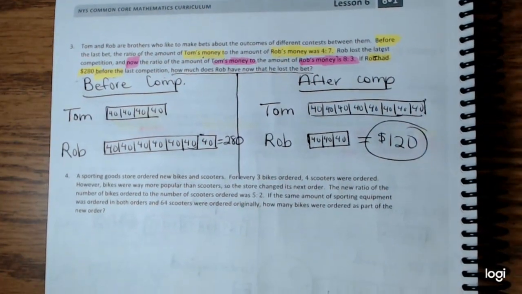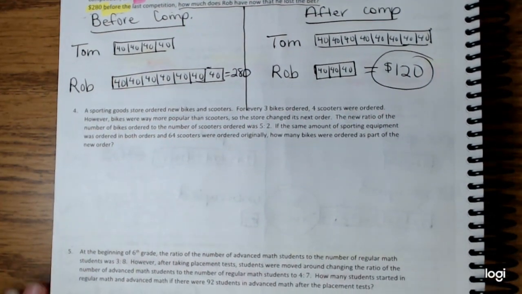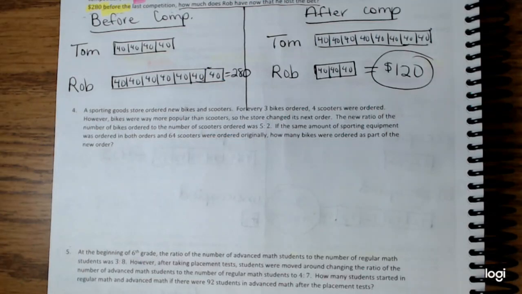Okay, I'm going to start you off on problem number 4, and then I'm going to ask you guys to actually complete it for your homework. Problem number 4 says a sporting goods store ordered new bikes and scooters. For every 3 bikes ordered, 4 scooters were ordered. However, bikes were way more popular than scooters, so the store changed its next order. The new ratio of the number of bikes ordered to the number of scooters ordered was 5-2. If the same amount of sporting equipment was ordered in both orders and 64 scooters were ordered originally, how many bikes were ordered as part of the new order?